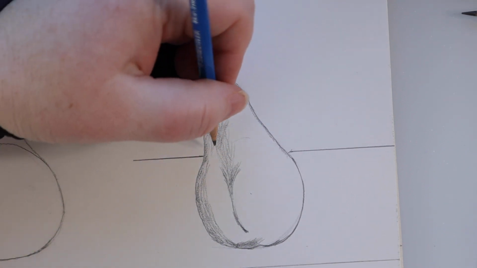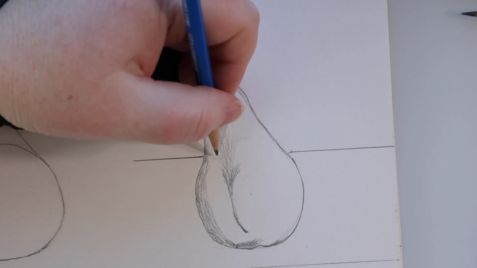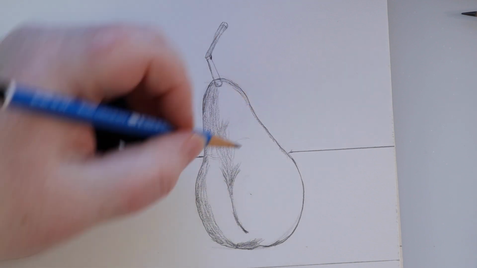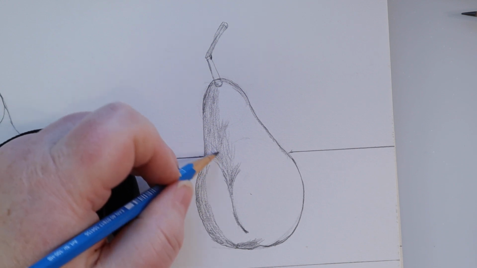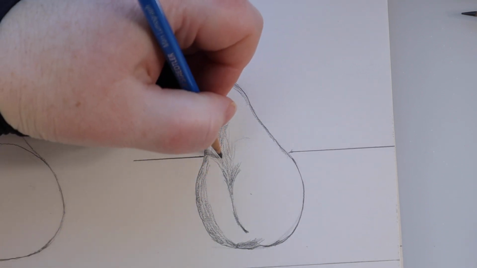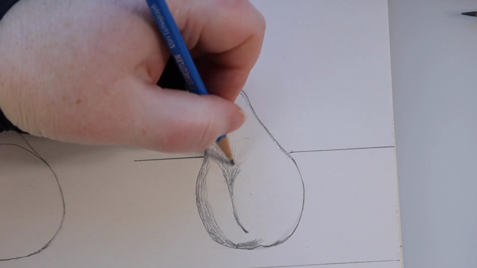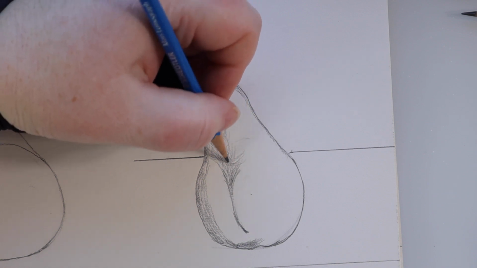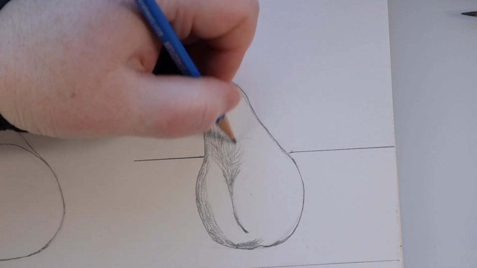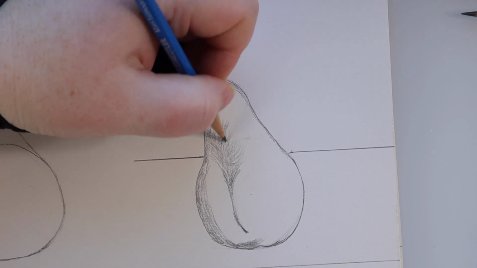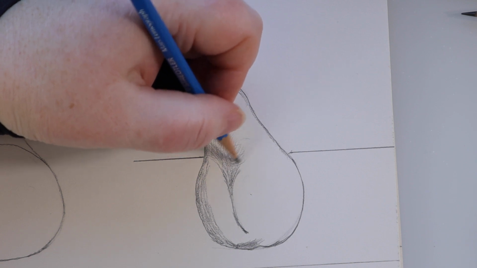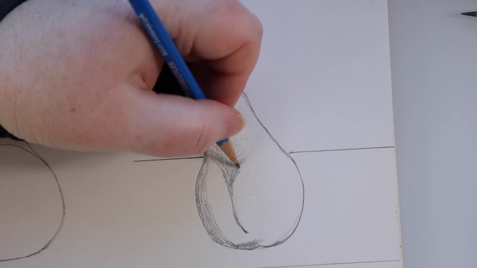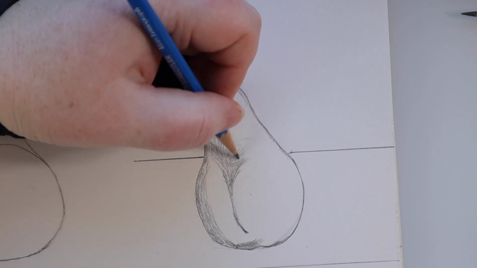Now there's some roundness and curvature here that you could kind of improvise with. So you could play with this curvature and go with the curve of the actual pear itself and shade it that way as well. And just sort of flare out that shading a little bit.